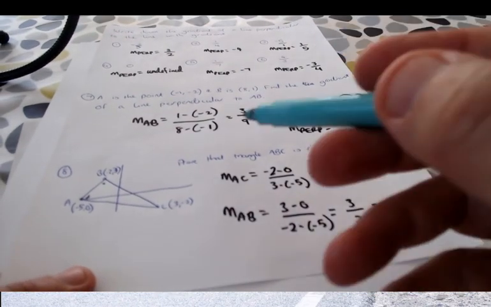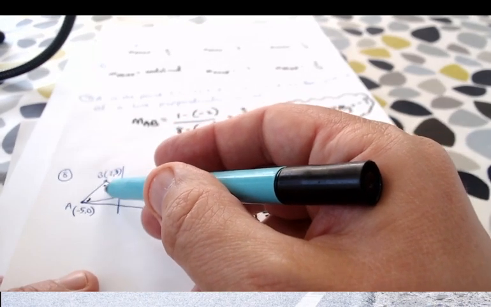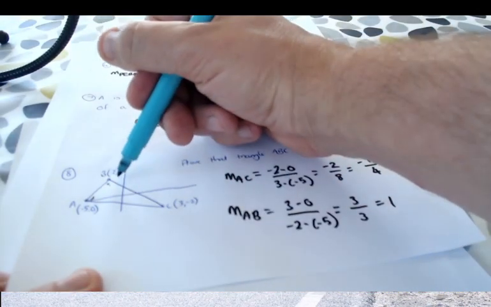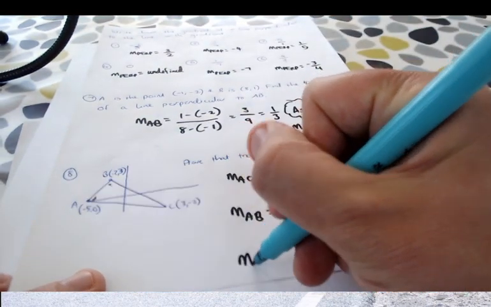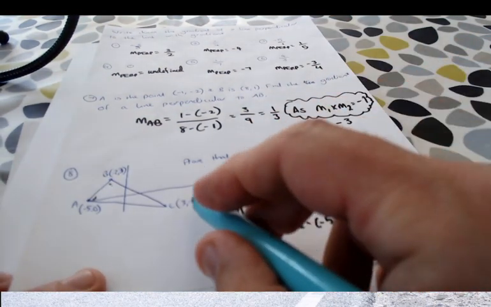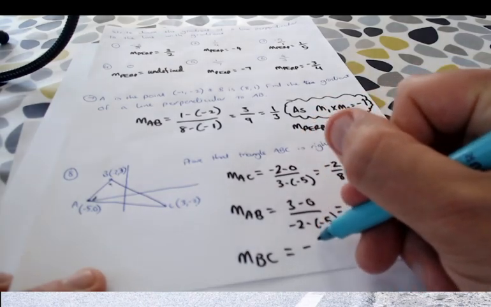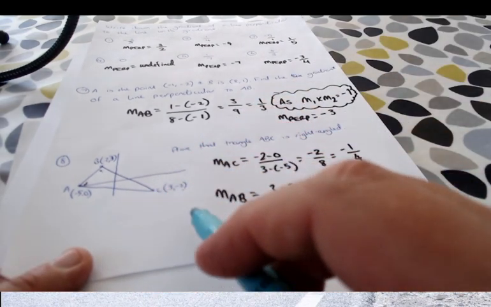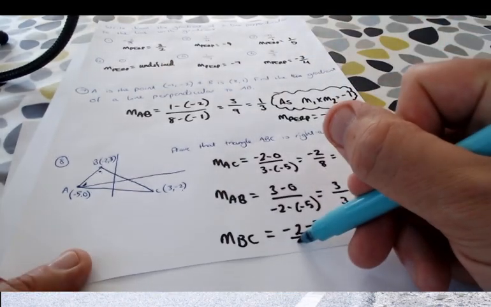But some of you might be thinking that it's right angled at B. I've got the gradient of AB, I just need the gradient of BC now. That's -2 take away 3 over 3 take away -2.